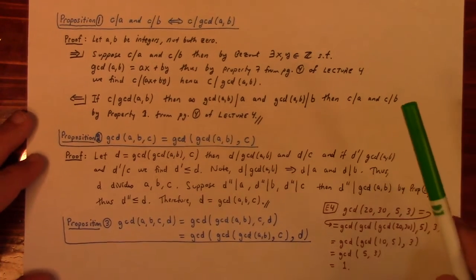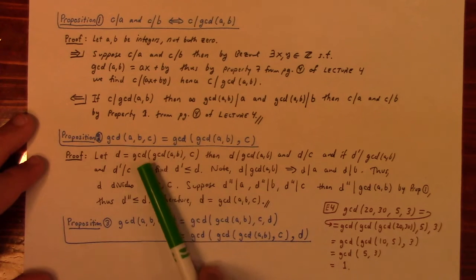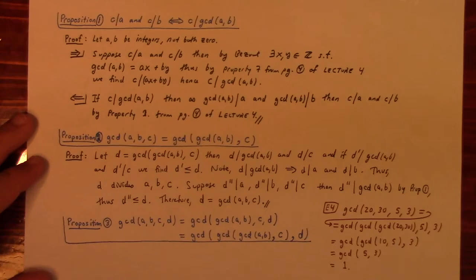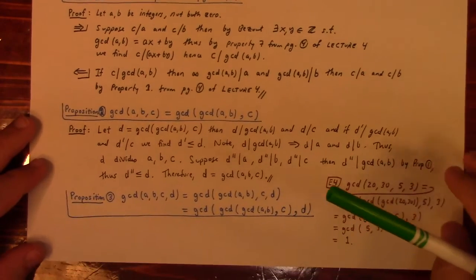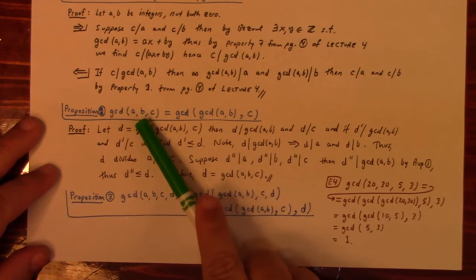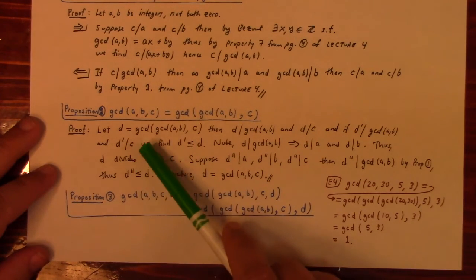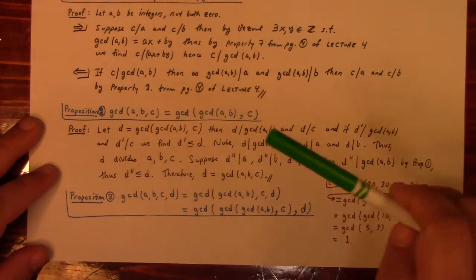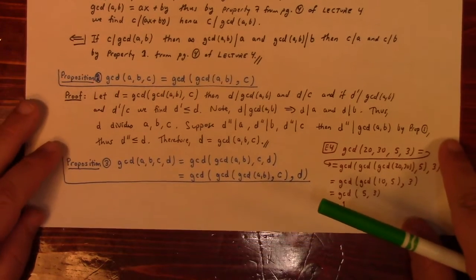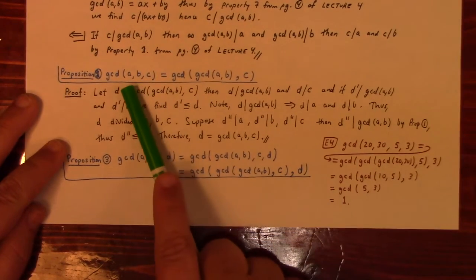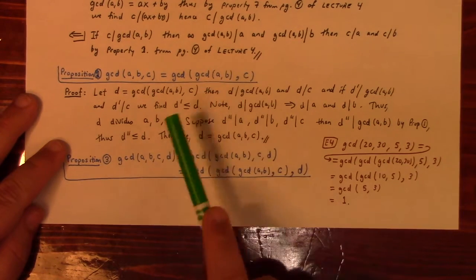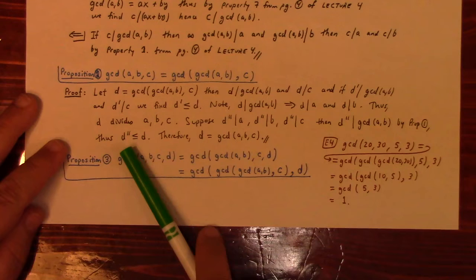Proposition 2, this is kind of neat because we can also define the greatest common divisor of multiple numbers. I think my definition was just for 2 numbers, but you could easily extend it to 3 or 4 or 5. So what would the GCD of 3 numbers be? It would be a common divisor of A, B, and C, which is the greatest of all such common divisors. It is what you'd think it would be. So here we're going to prove this. The GCD of A, B, C is the GCD of the GCD of A, B and C. This is my proposition 2.